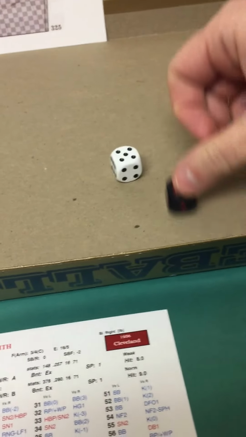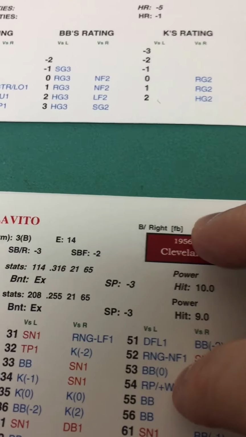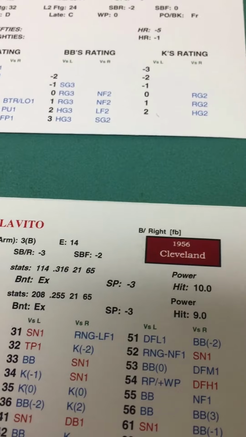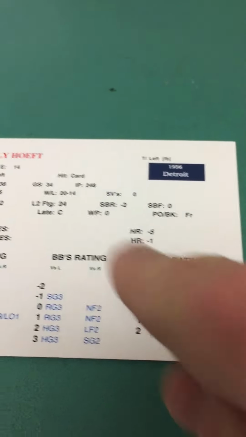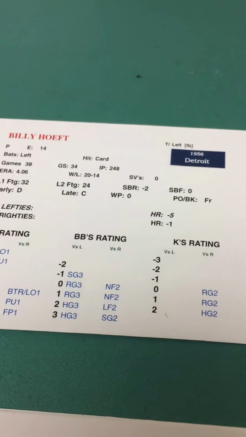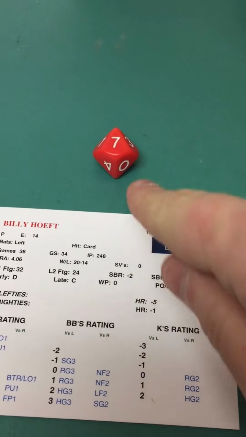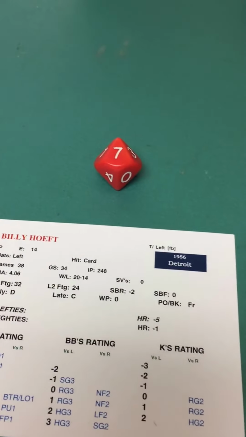So let's see, 54, 7. So we go 54. All right, so this is rare play wild pitch. This is our wild pitch sequence. We look at the wild pitch rating for Heft. It's 0, and our die was a 7. So his wild pitch rating adjusts that die. Since it's a 0, it's just a 7.